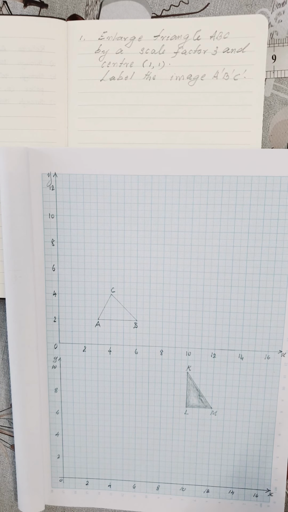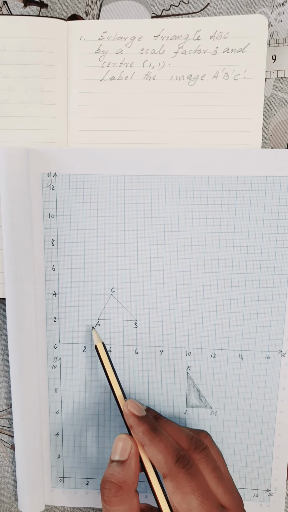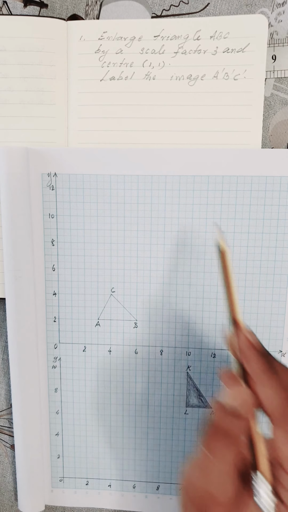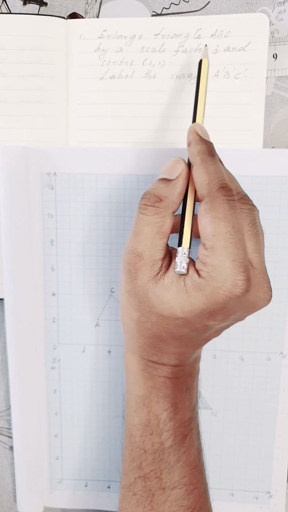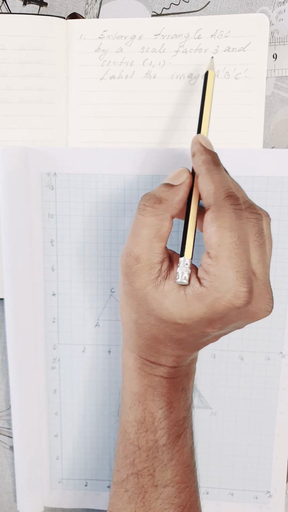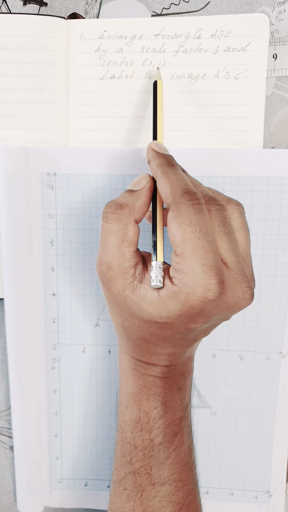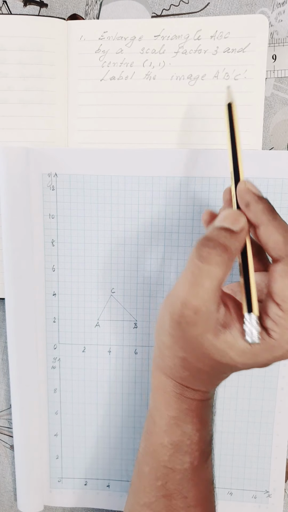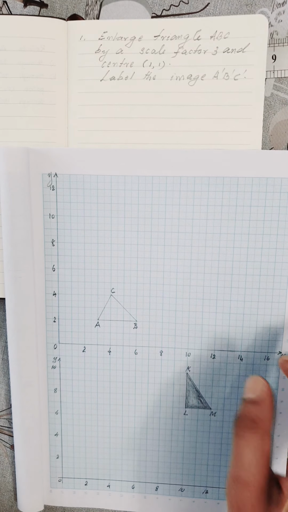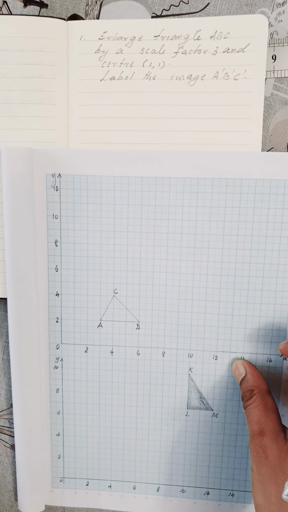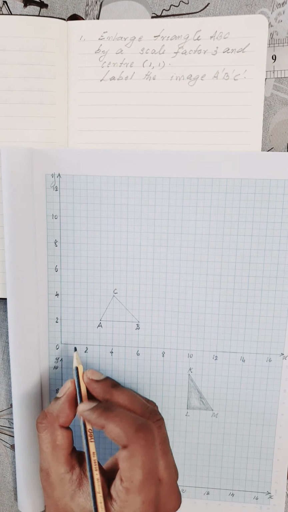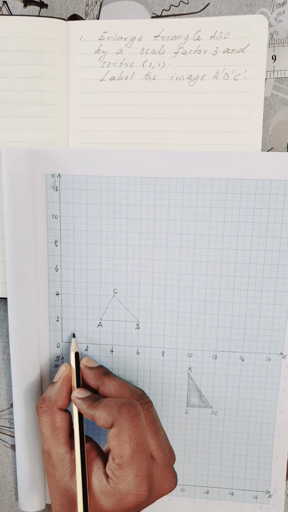Let's take an example. Here, you are given a triangle ABC, and the question is, enlarge triangle ABC by a scale factor 3 and center (1, 1). Label the image A dash, B dash, C dash. So one method to draw the image is, we mark the center (1, 1), that's here.